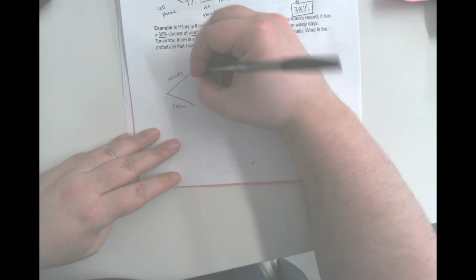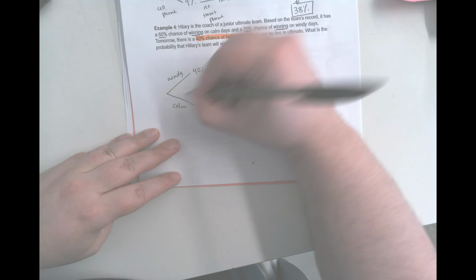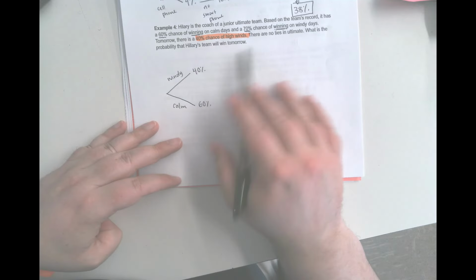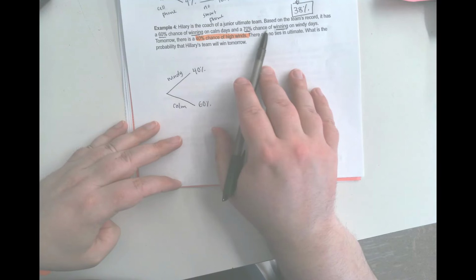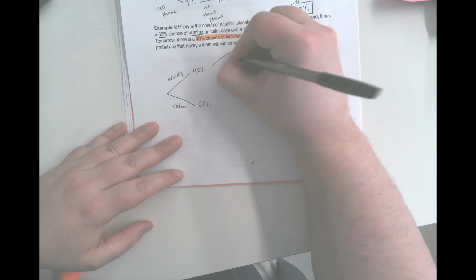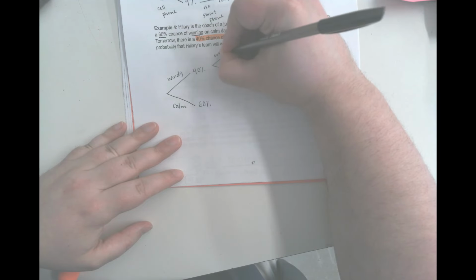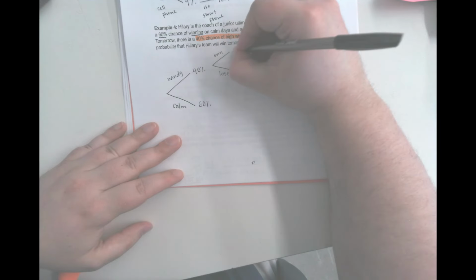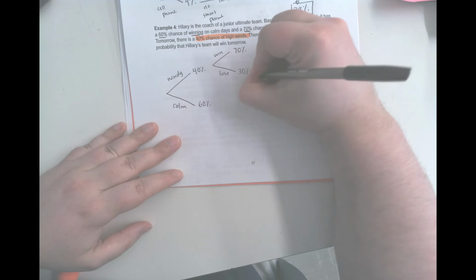The percent of it being windy is 40%, which means that the percent of the calm is going to be 60%. It's going to make up the other part to make up 100%. And then from there, we're going to branch off. So we have a 70% chance of winning on windy days. So win and lose. So on a windy day, we have a 70% chance of winning, which means a 30% chance of losing.